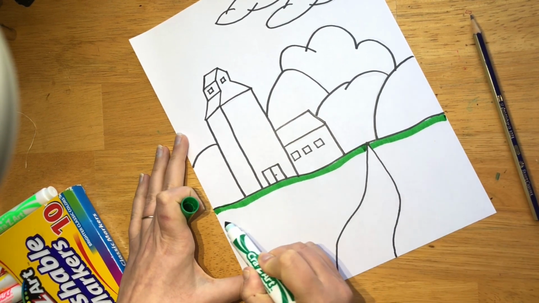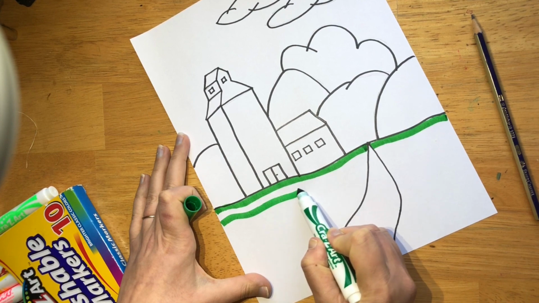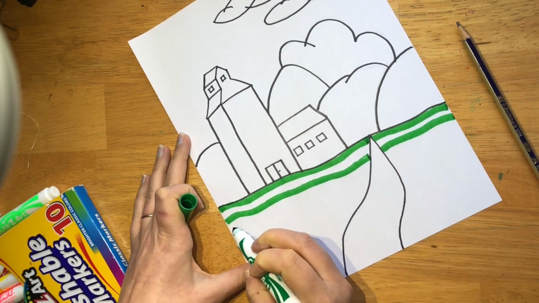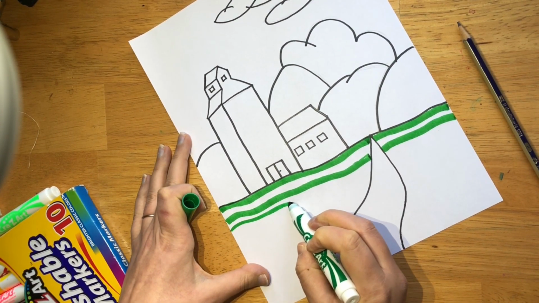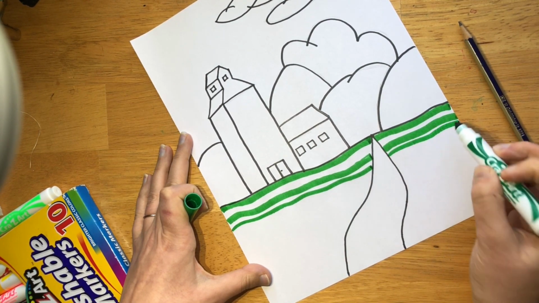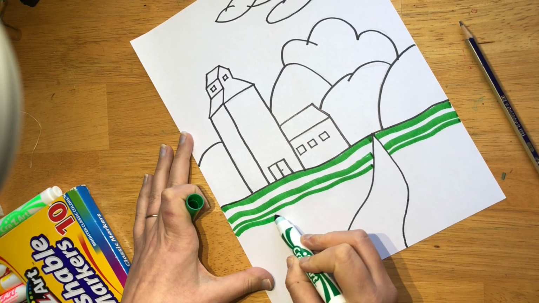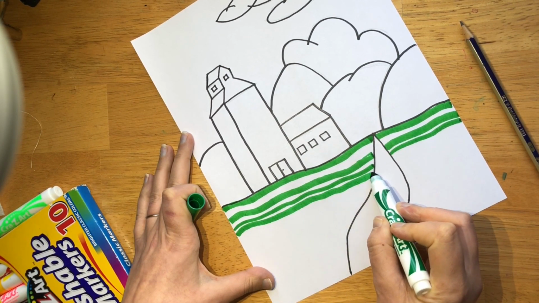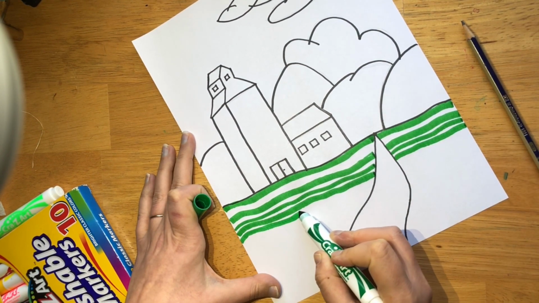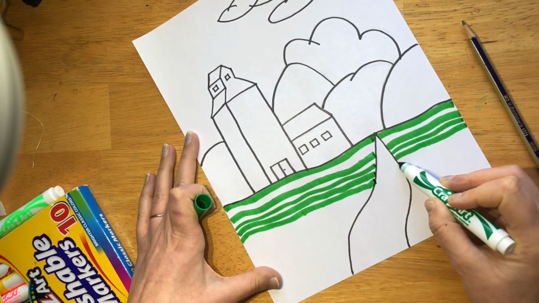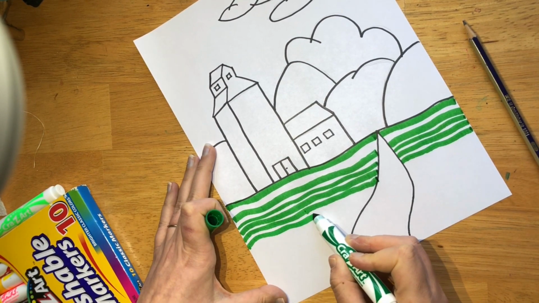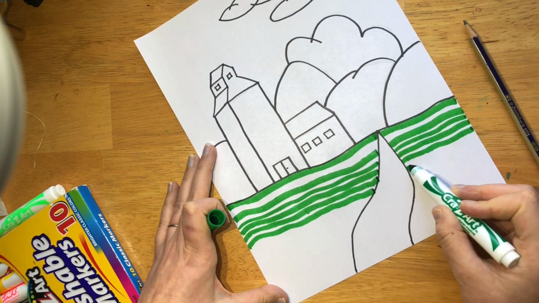You don't have to do that. And then I'm going to follow it, kind of like how we did those continuous circles. And we could change up the thickness of our lines. They don't all have to be that thick. I'm trying to keep it consistent, that space in between. And giving it some bumps and waviness is going to give it some line texture, make it feel like it's grass.